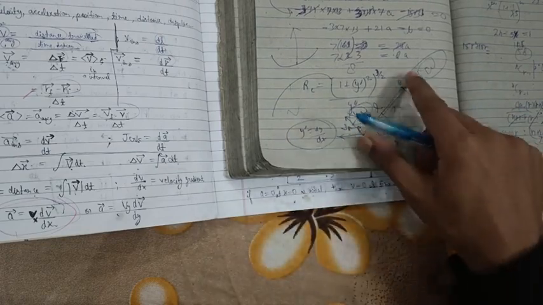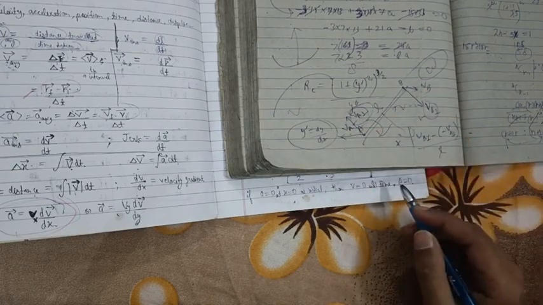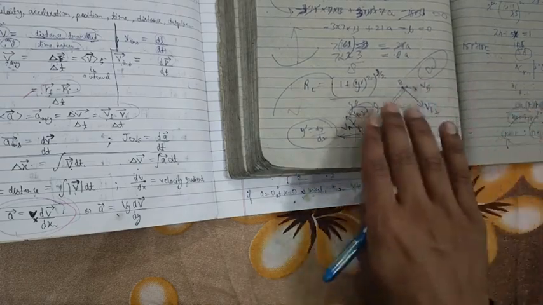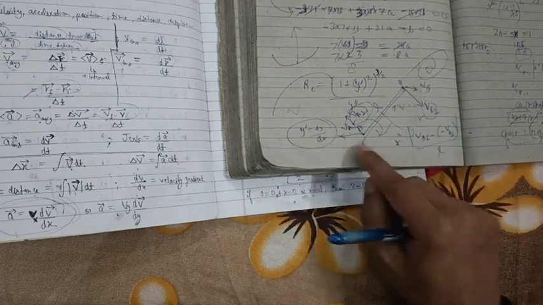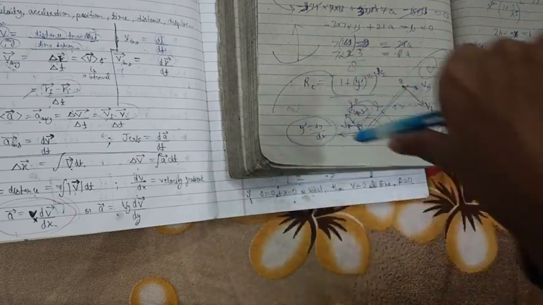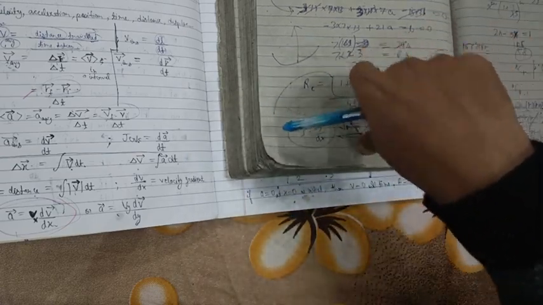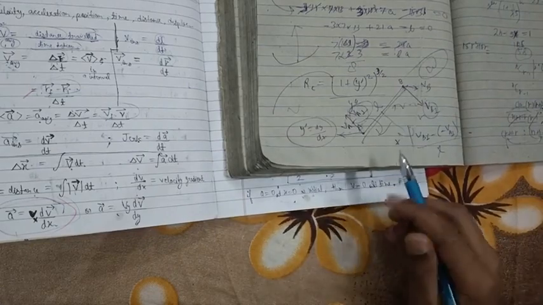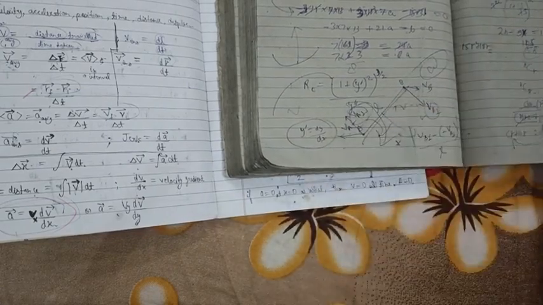And to tell the sense in which this body is rotating, we can simply see that this point is moving in this direction and this point in this left direction. So if we try to rotate the line in this sense, the thumb will point inward the page. So omega is inward page because this line is rotating in this sense.